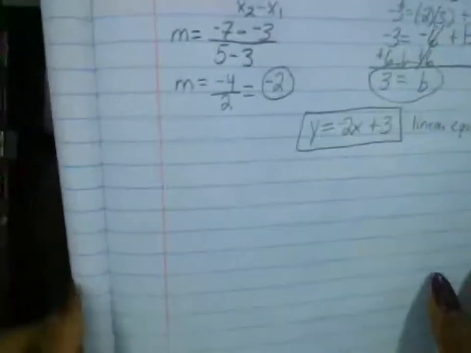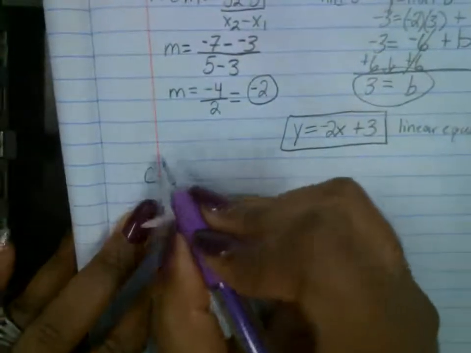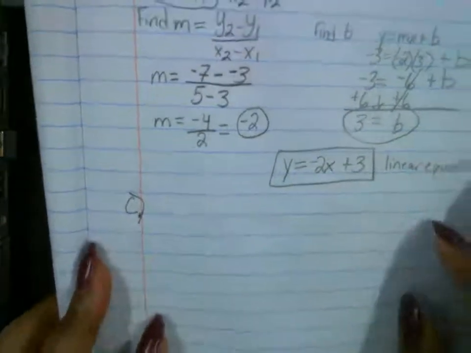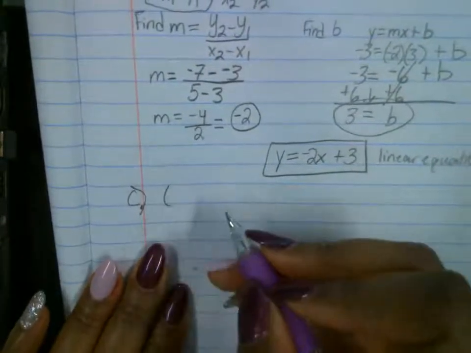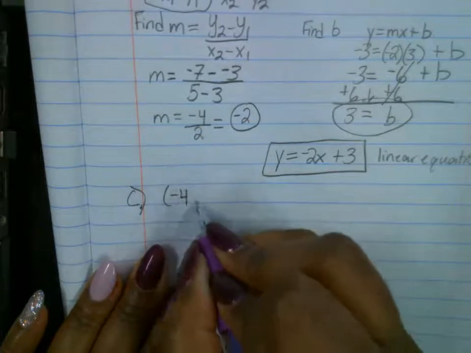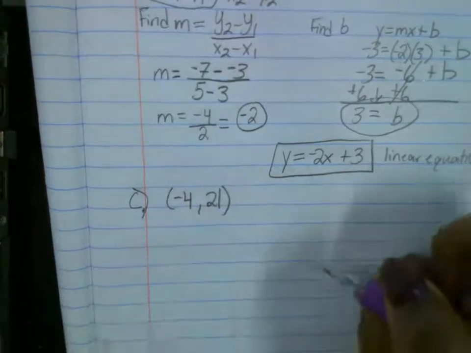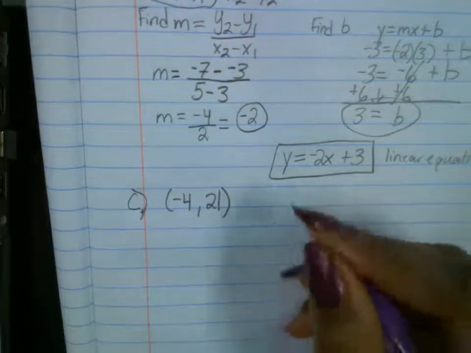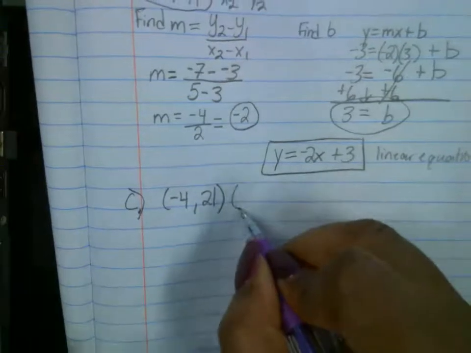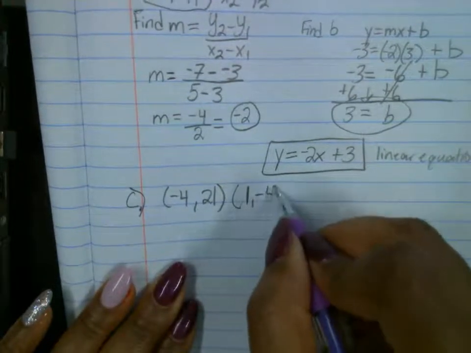Let's look at C. In this example, you have negative 4 and 21. Then you have positive 1 and negative 4.